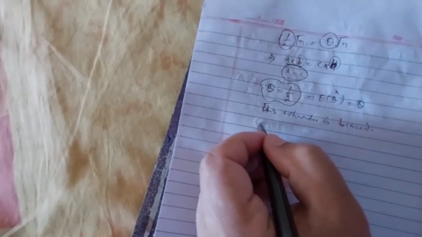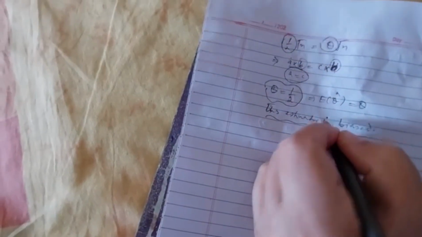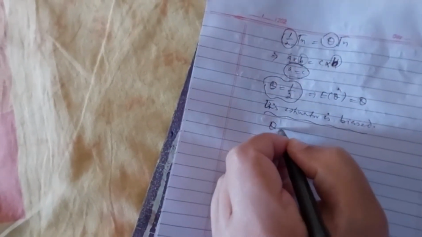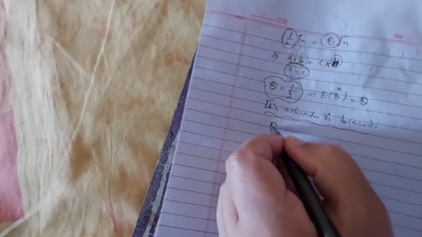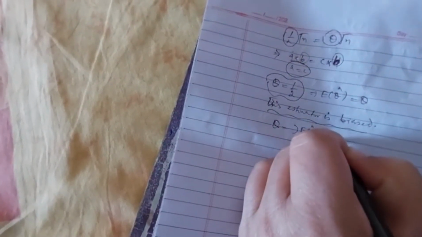So we can say that this estimator is biased. It is not unbiased, because for every value of theta we are not getting E of theta bar equal to theta.